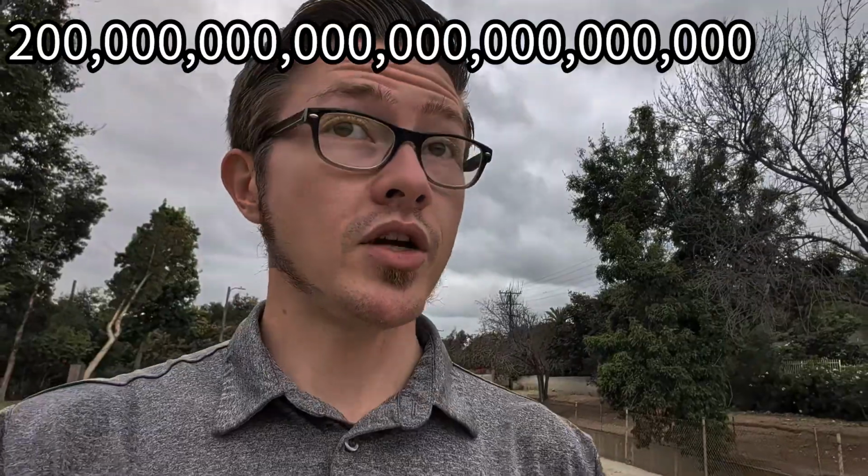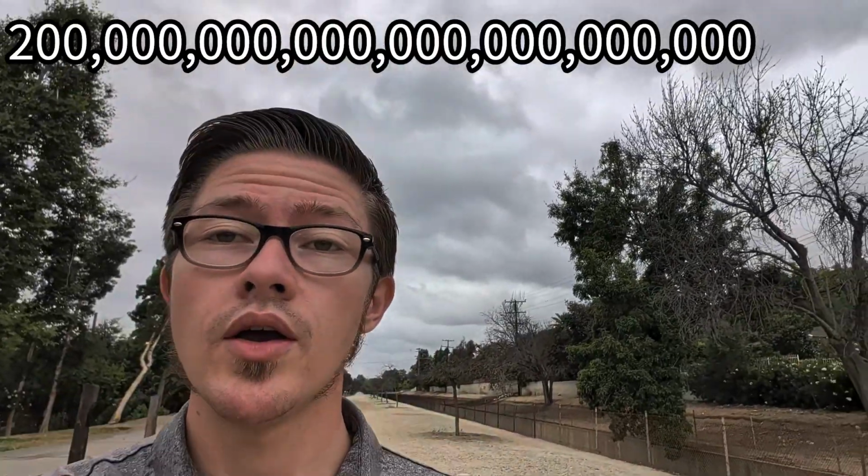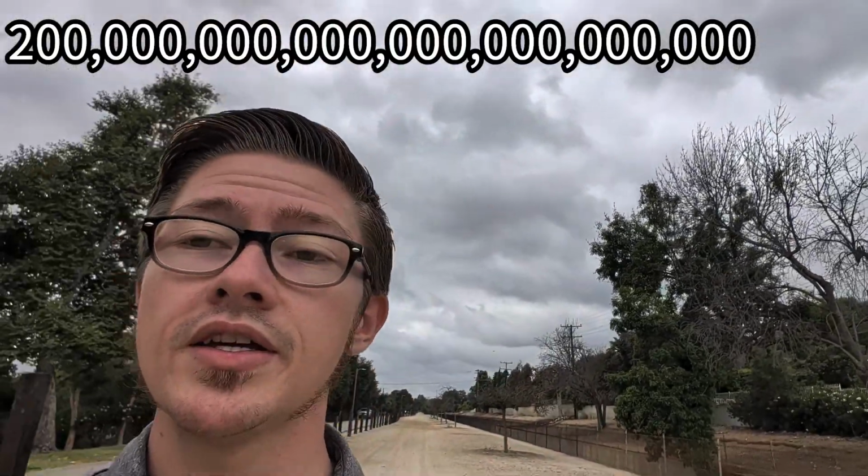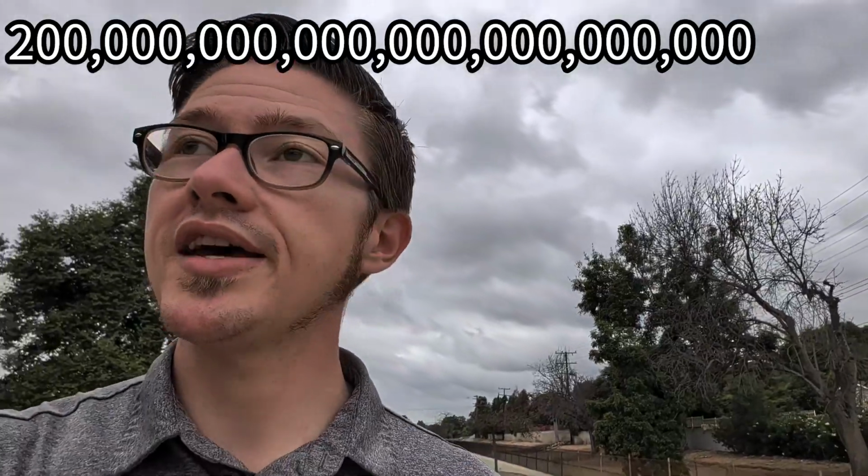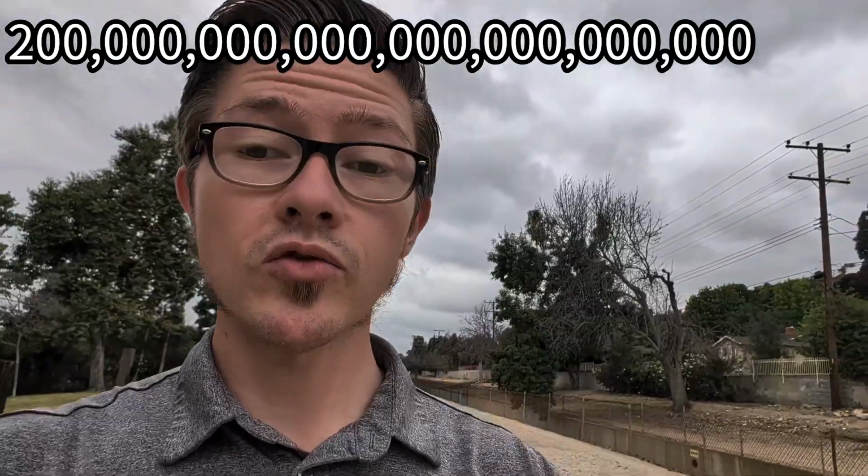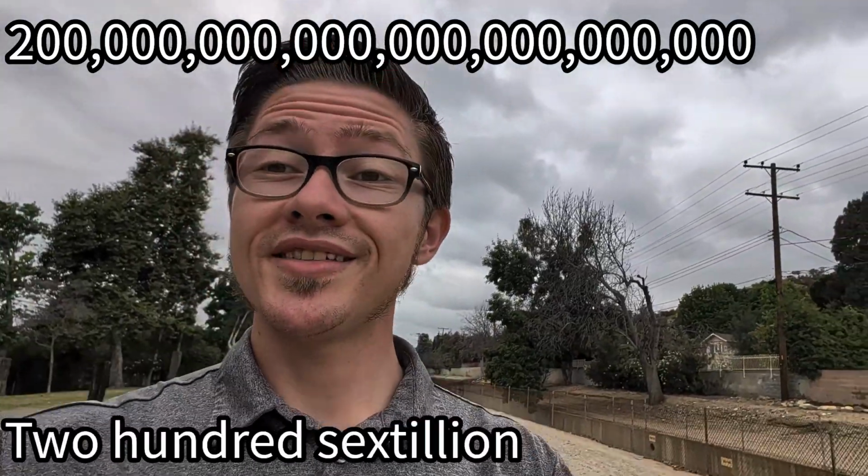Okay, and what about the number of stars? So we have 0, 1, 2, 3, 4, 5, 6. So therefore, the number of stars estimated to be in the entire observable universe is 200 sextillion.